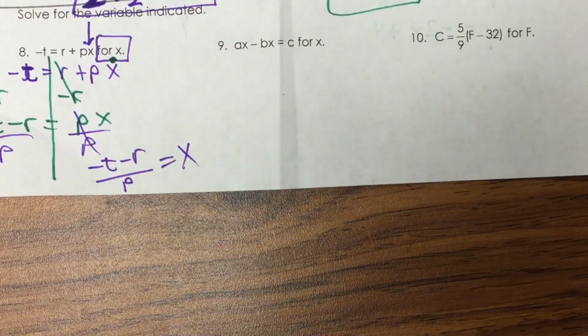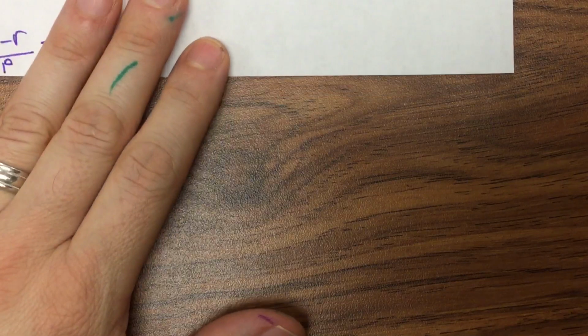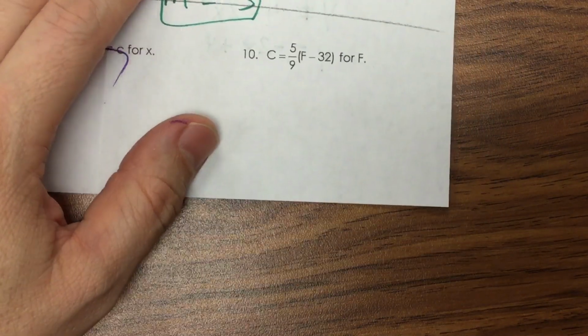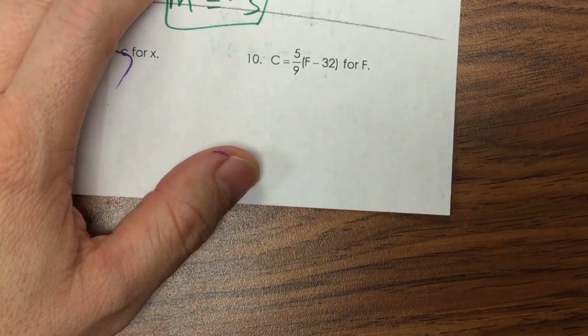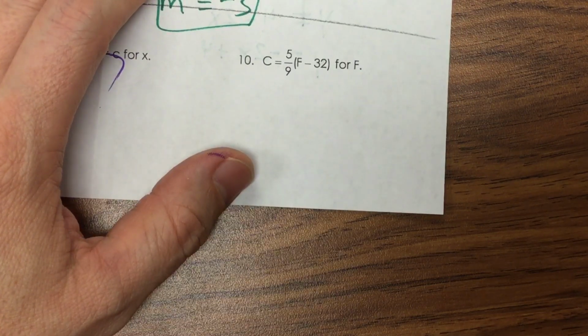All right, just for time, let's not do 9. We've done plenty of those. I like 10 because it's a nice meaty problem. It's just interesting, right? Let's go ahead and do this one real quick.